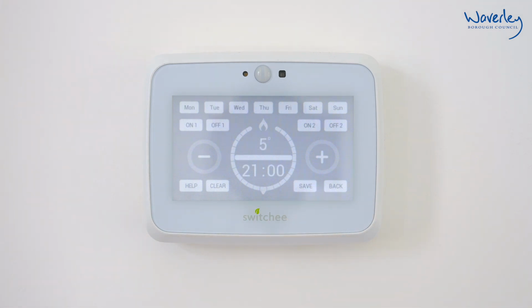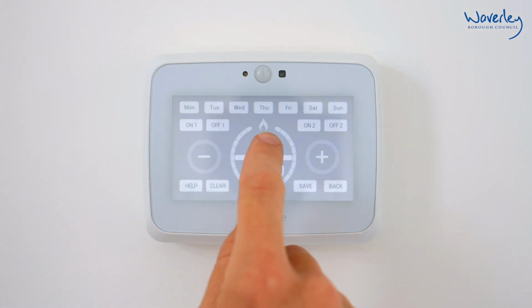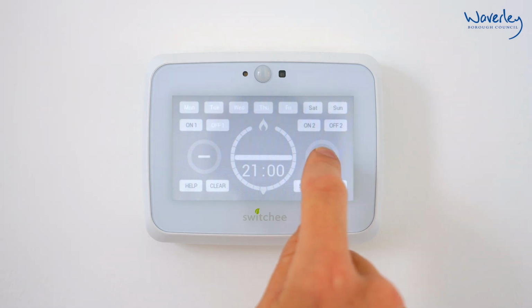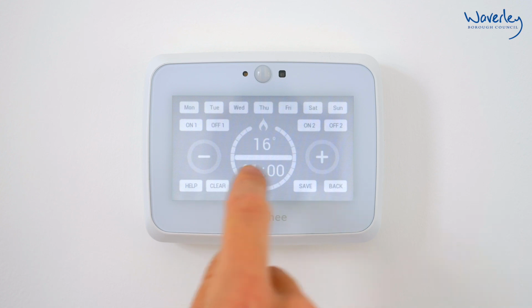The Off 1 icon is now flashing. Now you set the time when you next want the target temperature to change, and the temperature you want it to change to. Technically, the heating is never being switched on or off at these times. You are simply changing the target temperatures for the system.